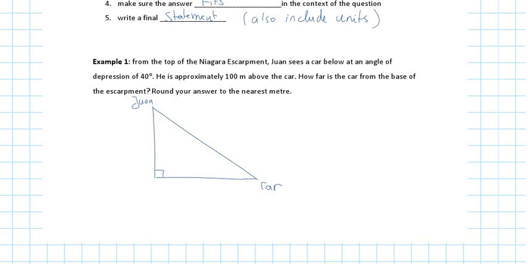Remember that an angle of depression is an angle measured from the horizontal to the object. So this is where Juan's eye is. This is where the car is. I'm gonna have to draw a horizontal line that's coming off of Juan's eyes. And this is my 40 degrees. Right? So it's not here. If I draw a horizontal line coming out of Juan's eyes, this is my 40 degrees. This is what an angle of depression is, okay?